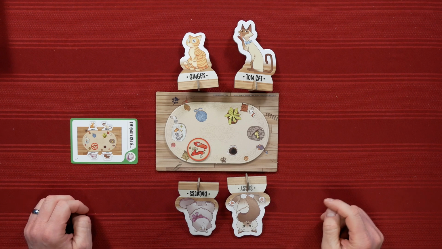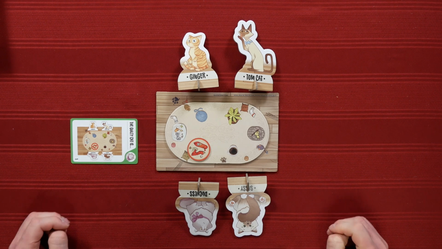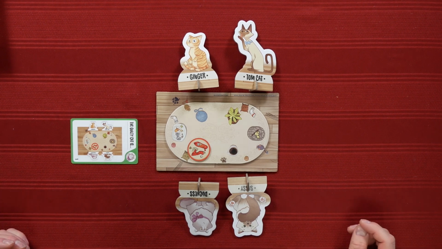So, very, very simple, but that's just to show you how the game is played. It gets a little more advanced than that, obviously.